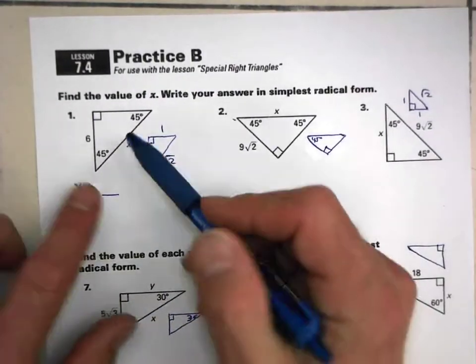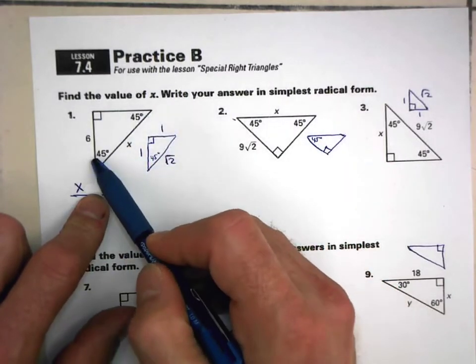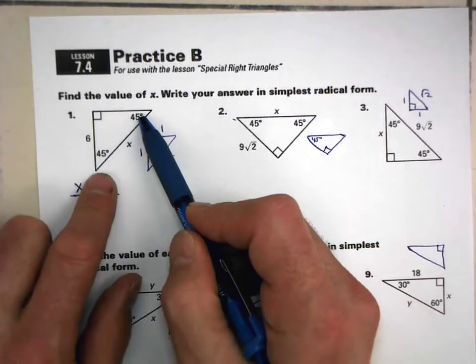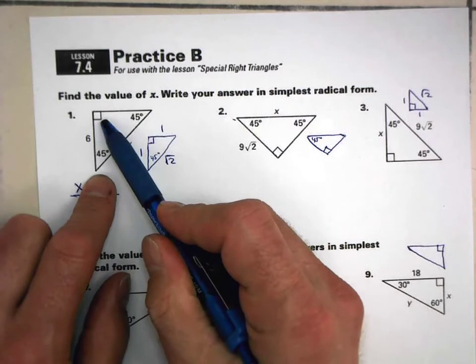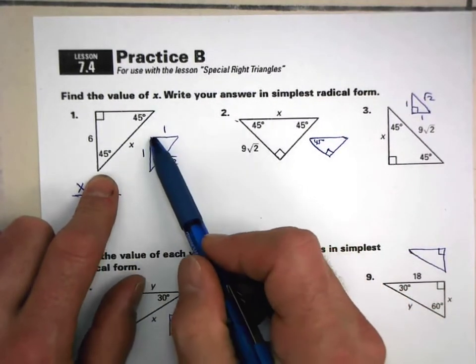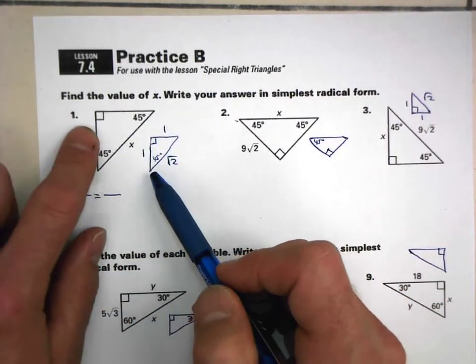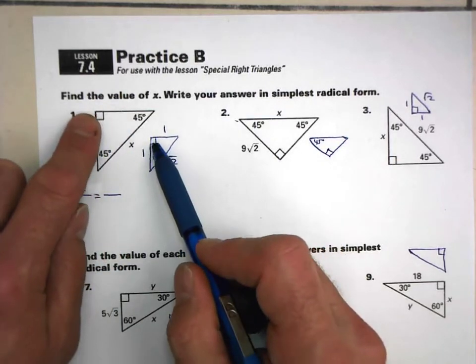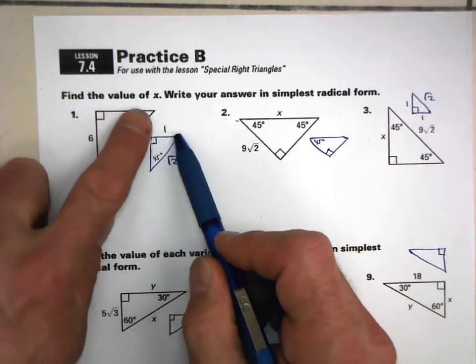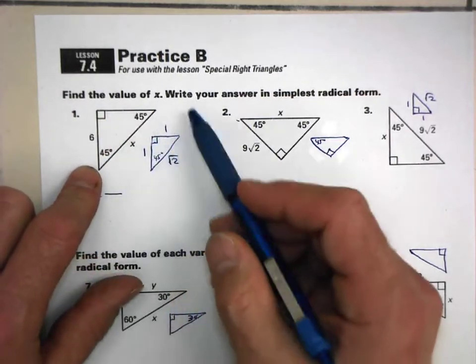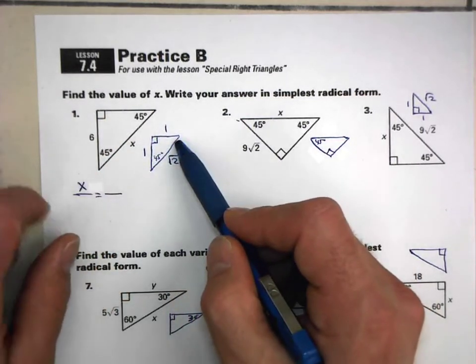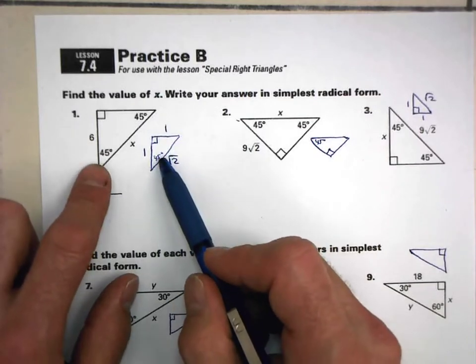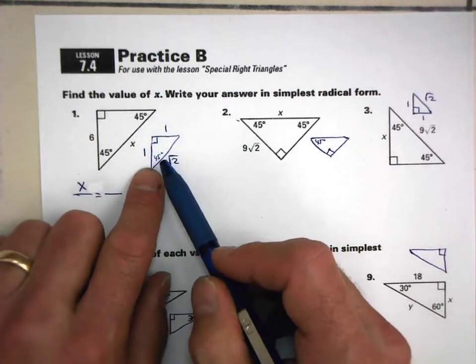So let me show you now how to use this pattern. Here's a problem that they give to us, and it's a 45, 45, 90 triangle. And so I draw my pattern in the same orientation as the problem. So here's my right angle, and then I have my two congruent sides there, and then I draw my hypotenuse. And then in my pattern, the angle is 45.